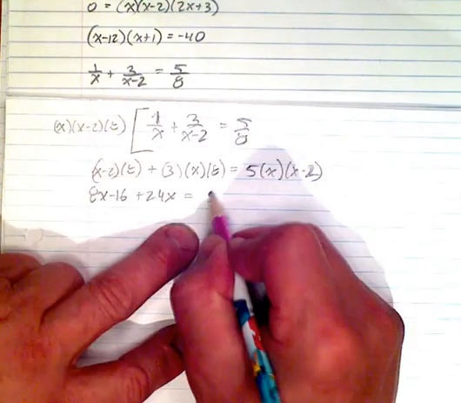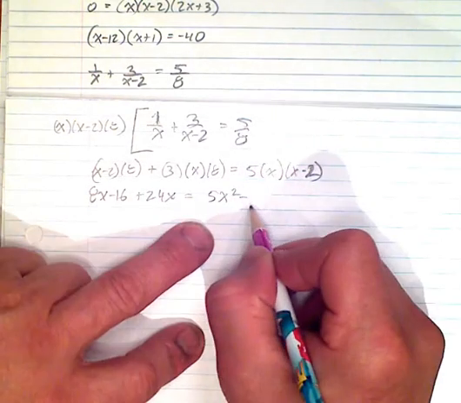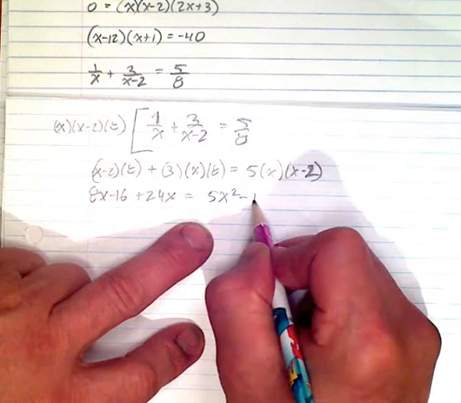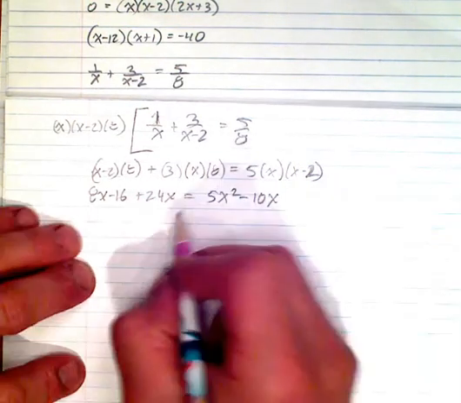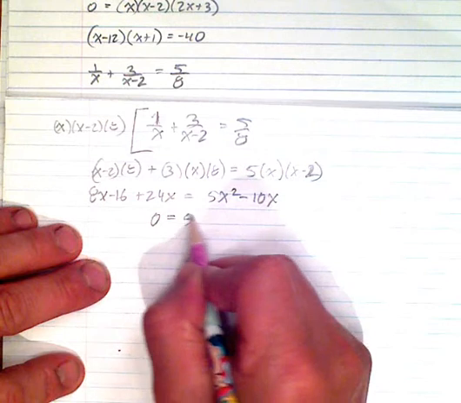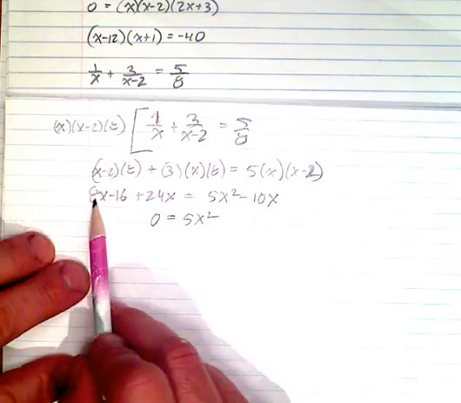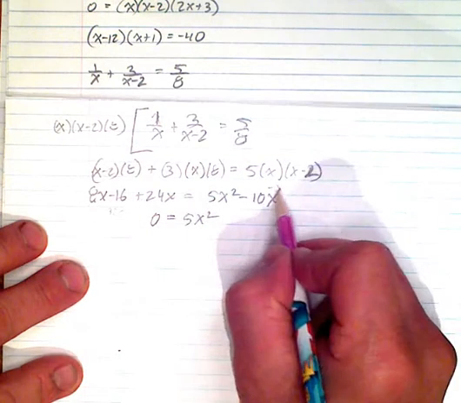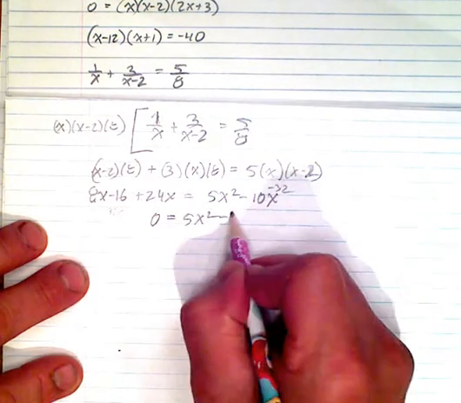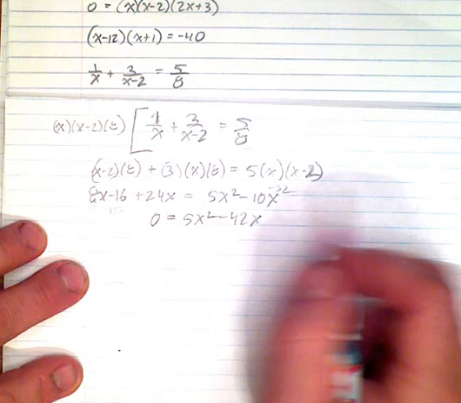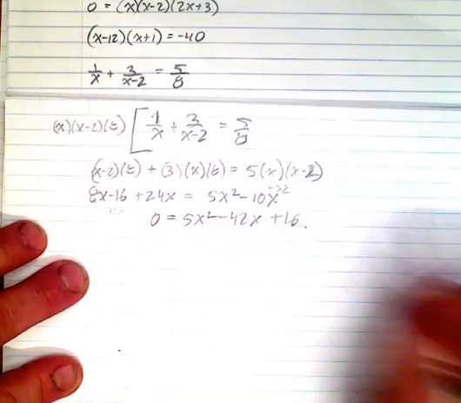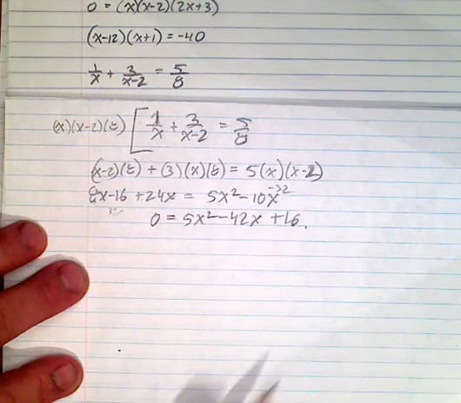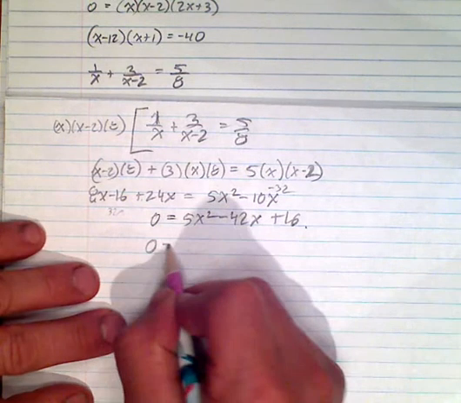So we'll have 5x squared minus 10x looks like. Let's make 0 on this side. We've already got a 5x squared here. 8x, 24x, that gives me 32x on this side, minus 32x on this side. That's minus 42x total, and then a plus 16. So this looks like a kind of gnarly quadratic to solve, but let's give it a shot.